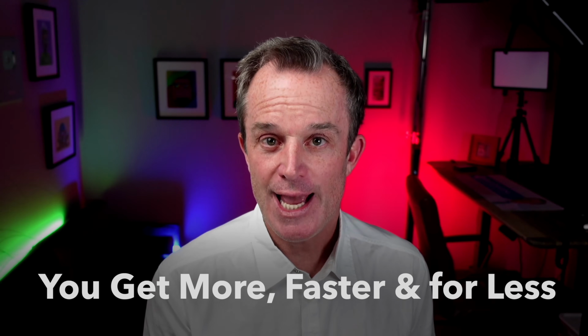Blockchain technology allows less people to be involved in money transactions and makes ownership disputes of digital assets a thing of the past. Now, what does that really mean? That means that in Web 3.0, you get more, faster, and for less.